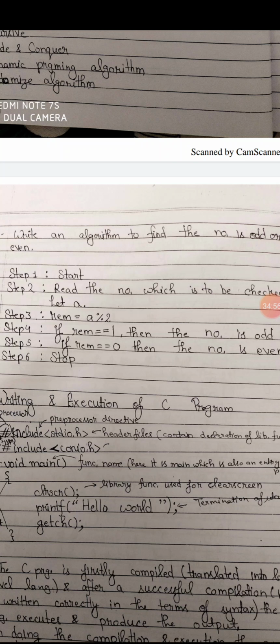As we have discussed, a C program will be written on an editor. That editor must be connected with some compiler.